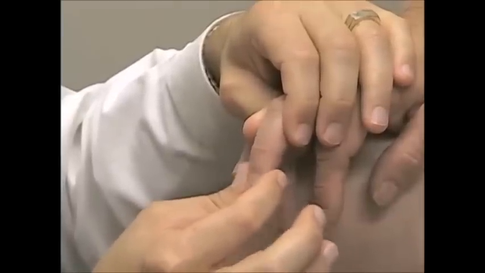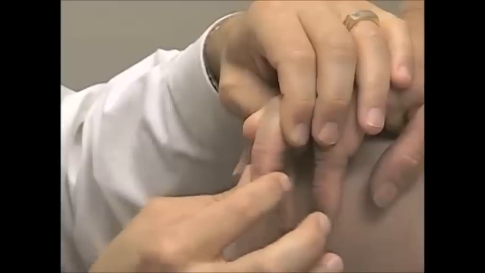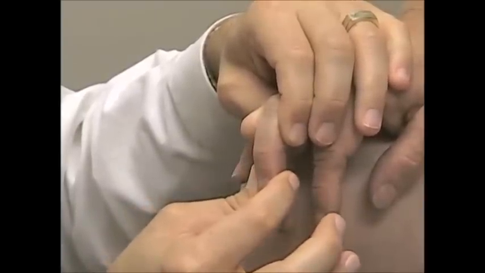So starting in a neutral position, and we'll ask him now. Up. And then again. Down. Return it to neutral and then move to another spot. Down.